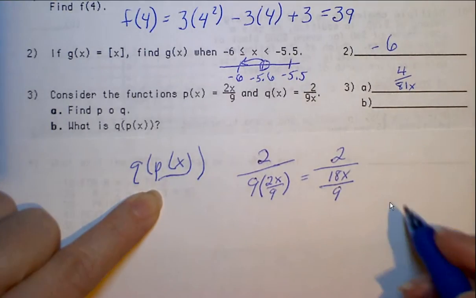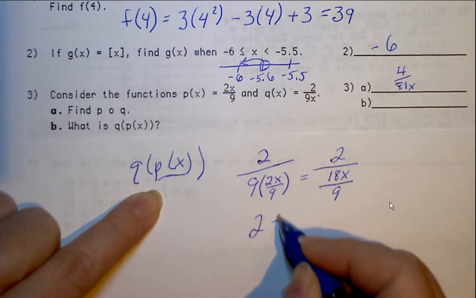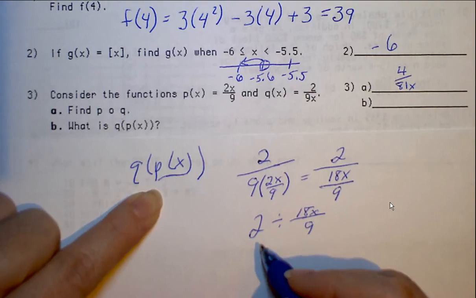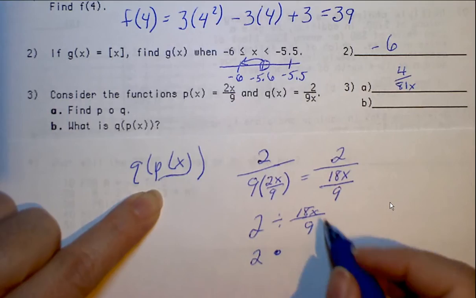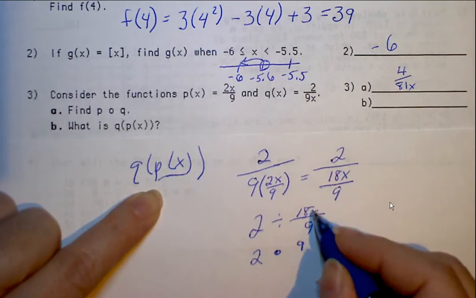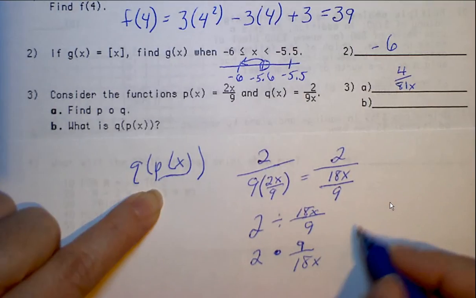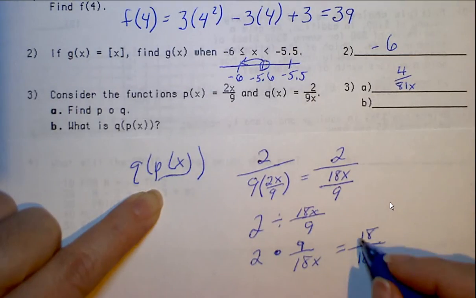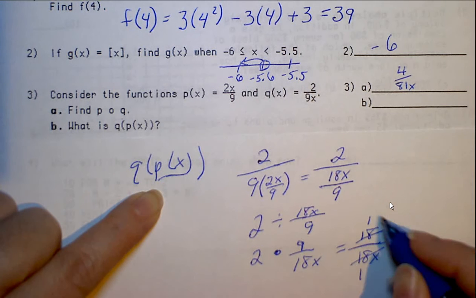So let's rewrite this right here. It's 2 divided by 18x over 9. So we have same, so we change the sign to multiplication and flip this, so 9 over 18x. 2 times 9 is 18, so we have 18 over 18x. 18 goes into 18 once, 18 goes into 18 once, so we have 1 over x.